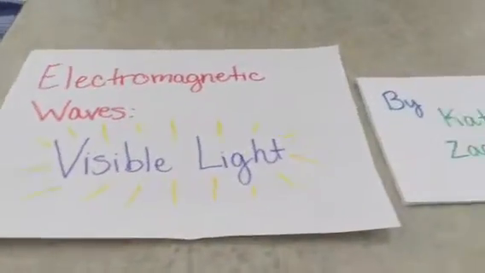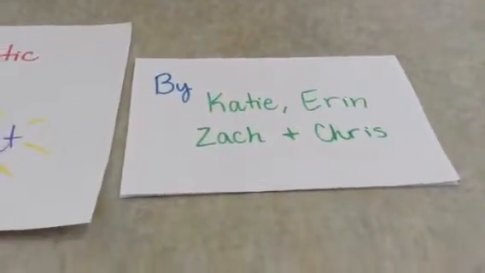Electromagnetic Waves, Visible Light by Katie, Erin, Zach, and Chris.